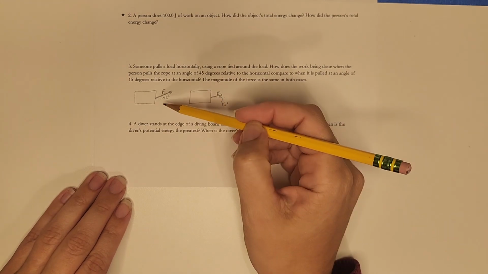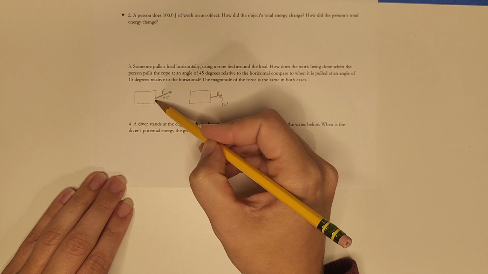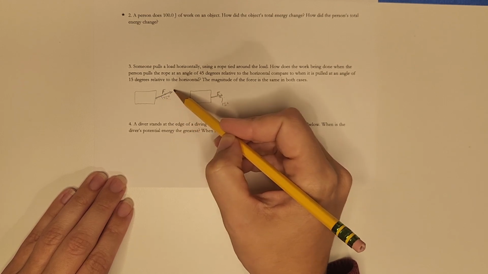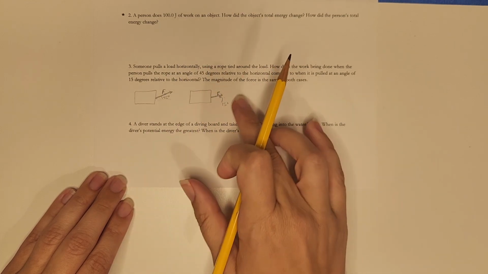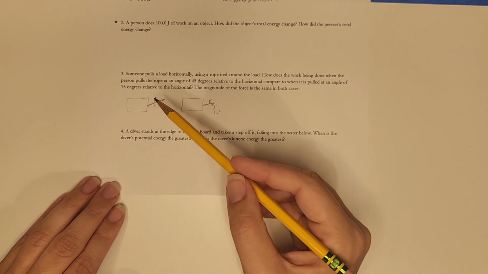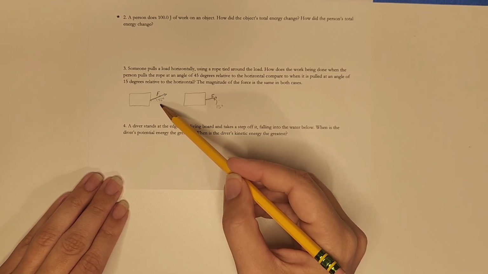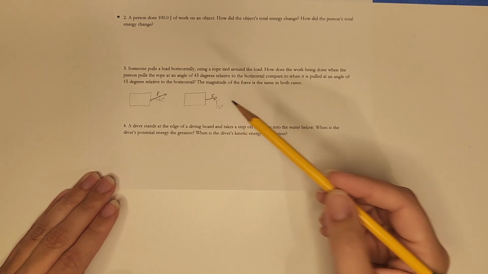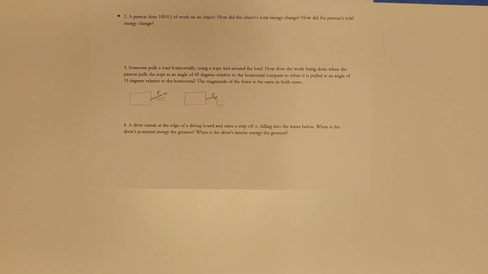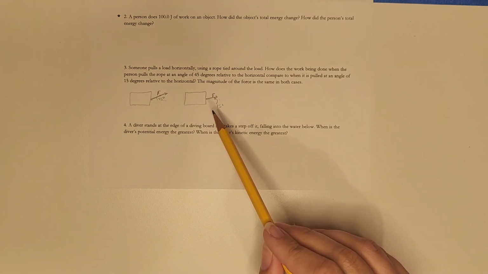And so there is less force actually happening on the horizontal than there is on this diagonal in both of these cases. But it's going to be much less on this 45 degree versus the 15 degree angle. Okay, so the work is greater when the angle is 15 degrees.